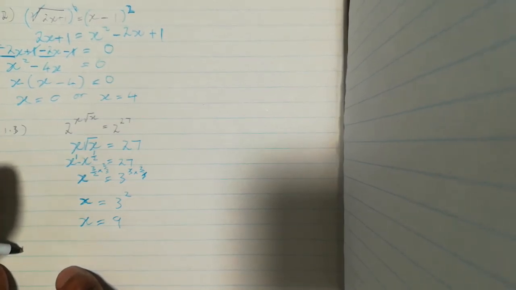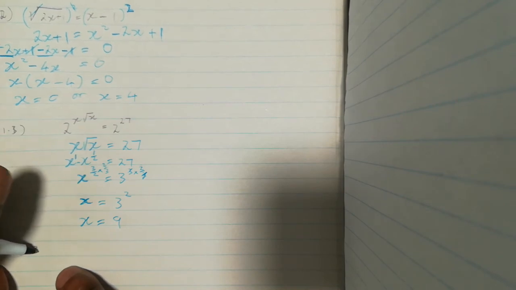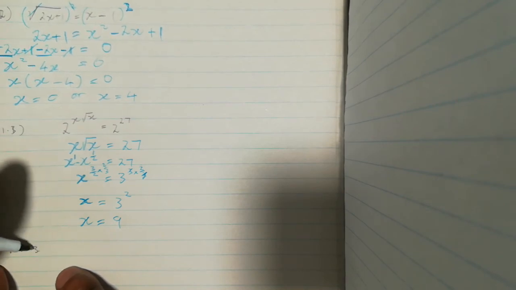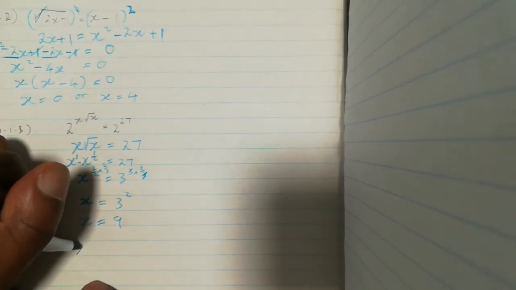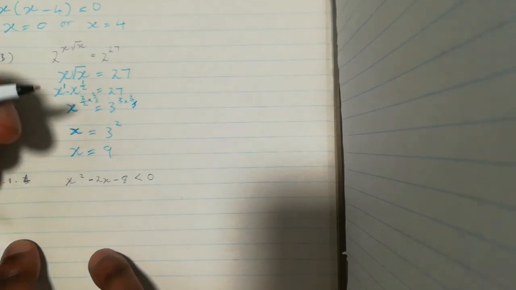The next question asks us to solve an inequality. It's a quadratic inequality. As you can see, this is a quadratic inequality that needs to be solved.